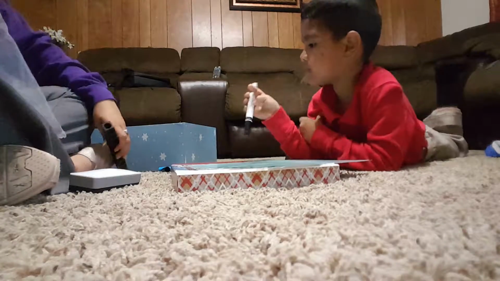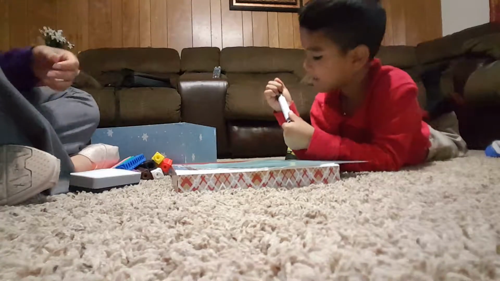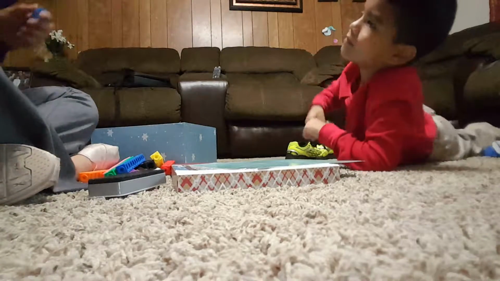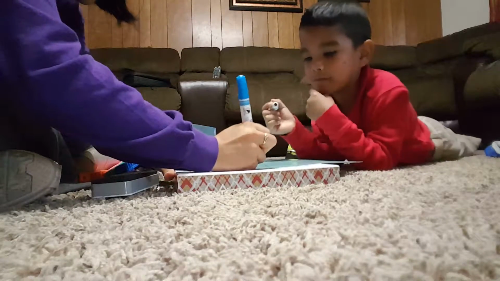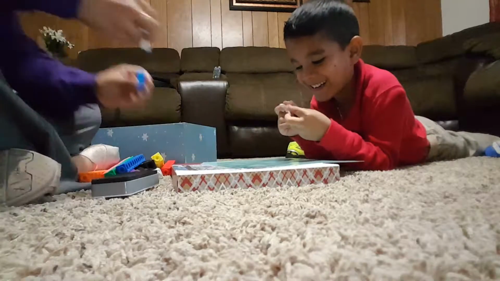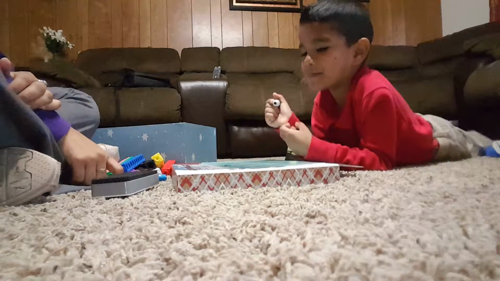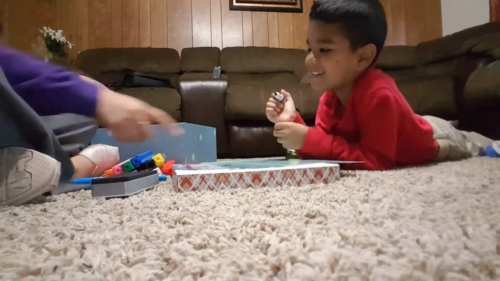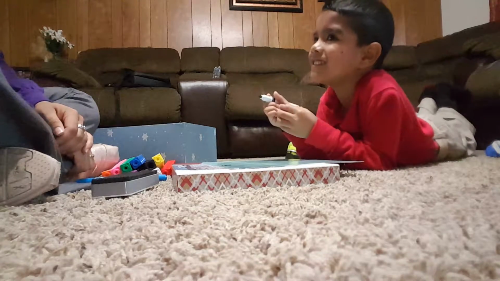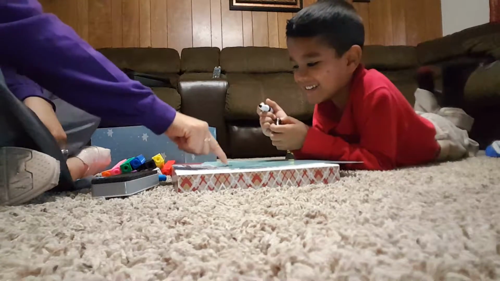Okay, so now let's do an even harder one. What if I have this? Ooh, what is that? Wow. Can you read the expression for me? 13 plus 2 equals 15. Good job.